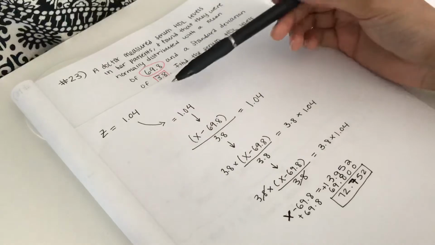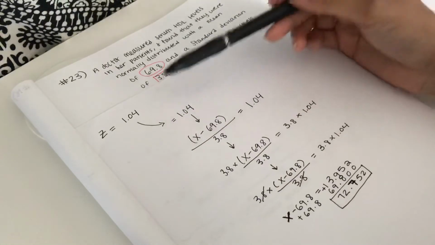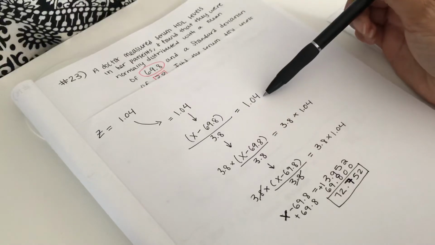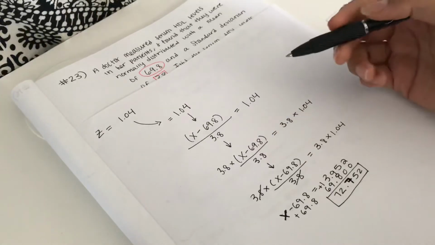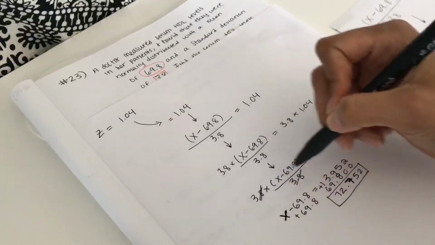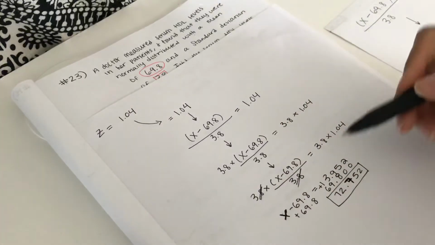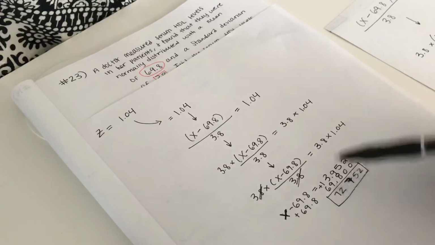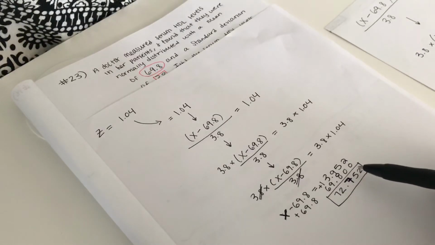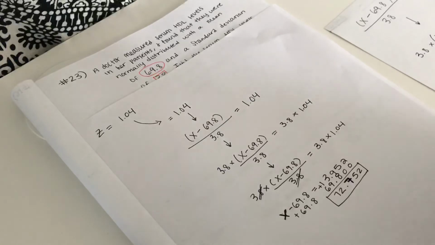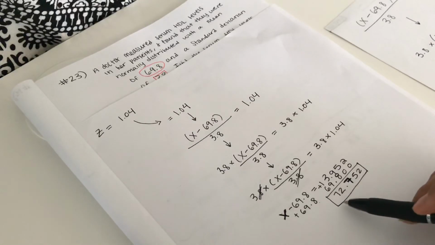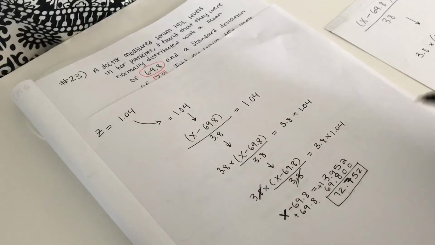So you have the z-score of 1.04. You plug that into the equation like we did before. Multiply 3.8 on both sides, and then you cross them out. And then you're left with x minus 69.8 equals 13.952. You add 69.8 to both sides, and then you get 72.752.